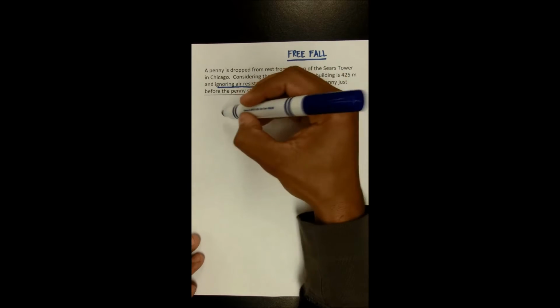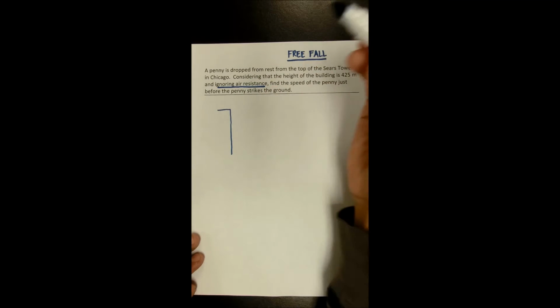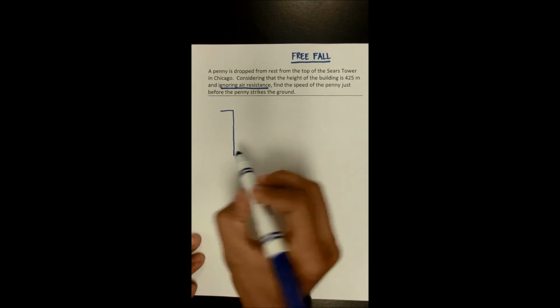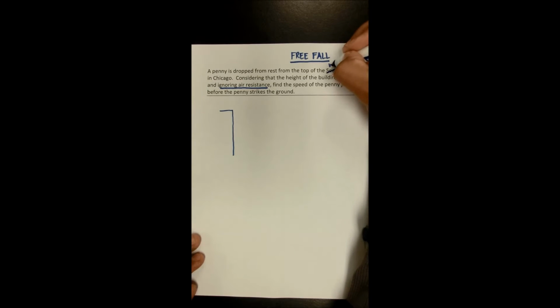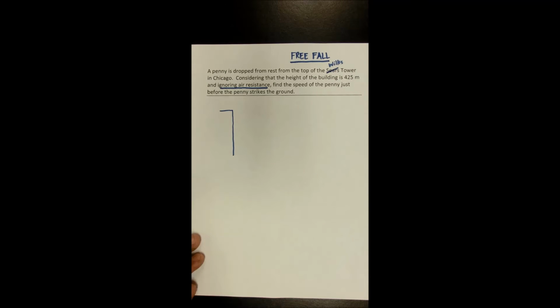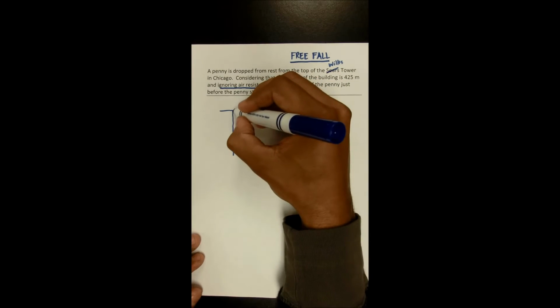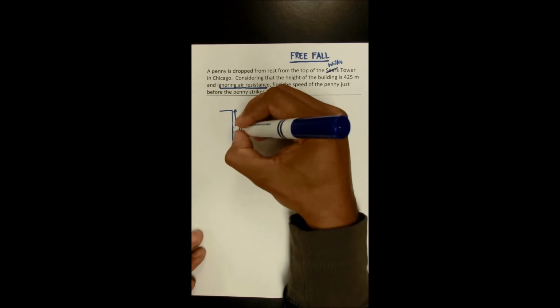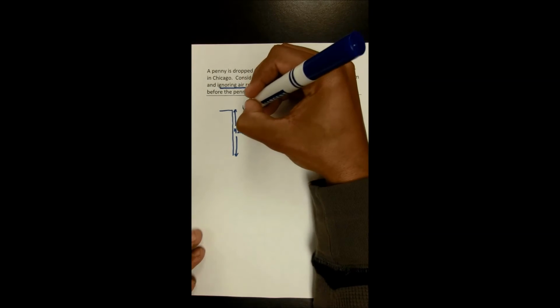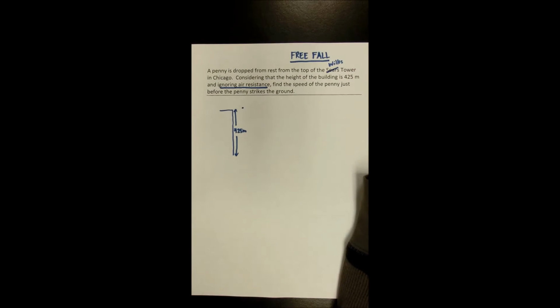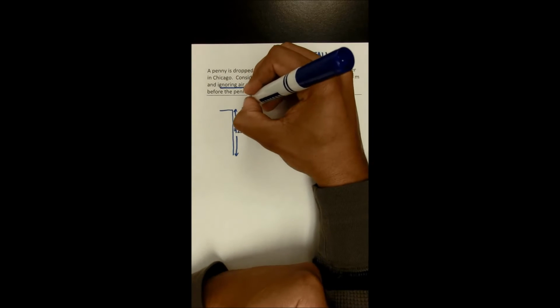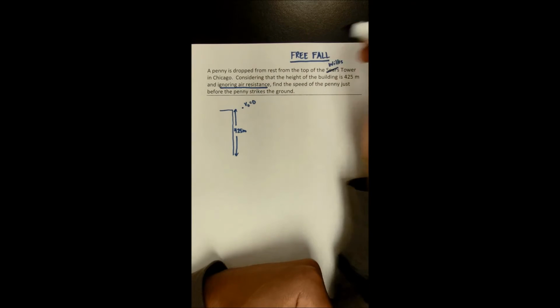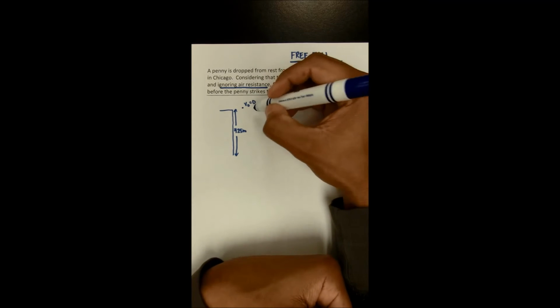Okay. So I have this building, the Willis Tower. Change that. Willis Tower, of course. And I know that the Willis Tower is 425 meters tall. And I'm going to take a penny and I'm going to drop it. So then that means that at the beginning of this scenario, the penny is not moving. And I know that it's going to fall.